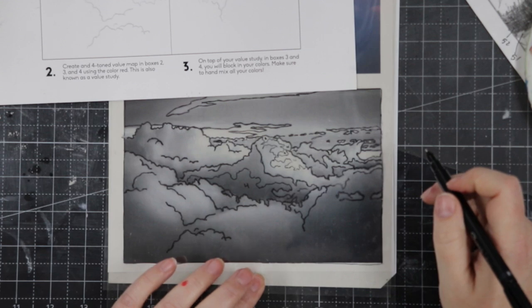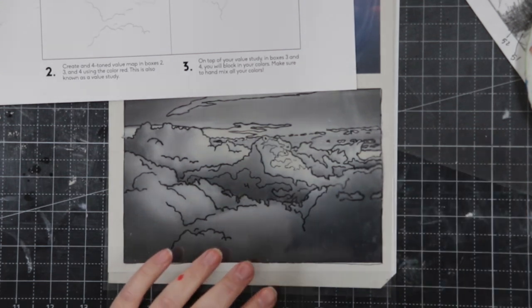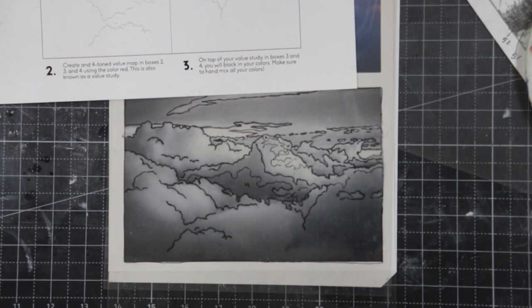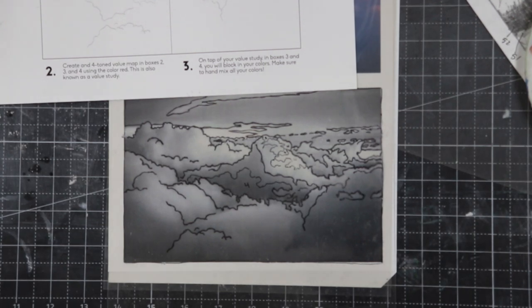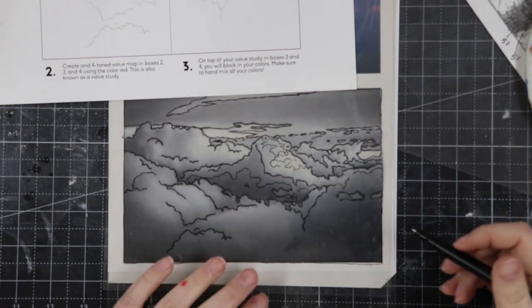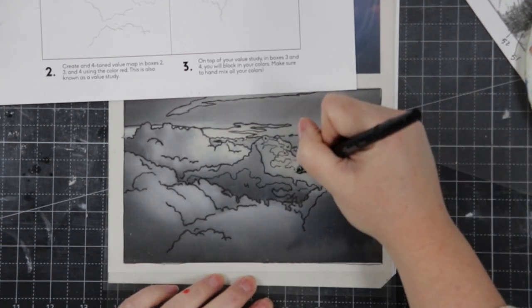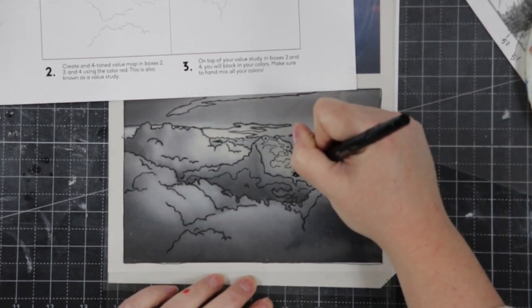You know when you get farther away from your paper it looks more in focus? Everything blurs together with the more space you get. So putting my head back, I can pop out those darker values a little bit easier.